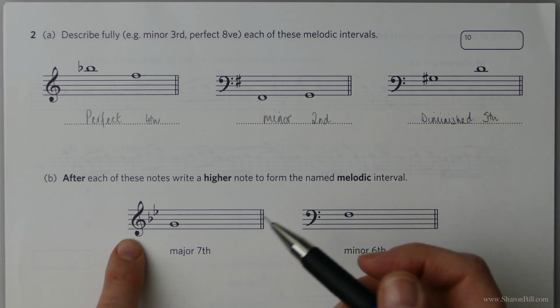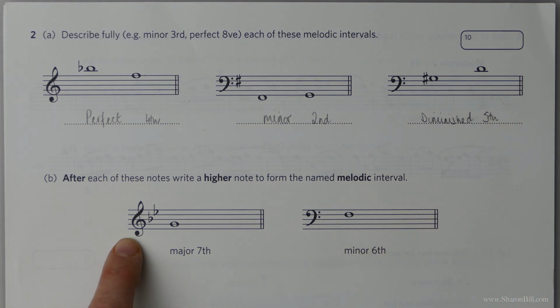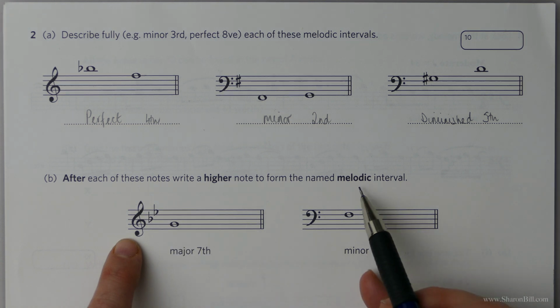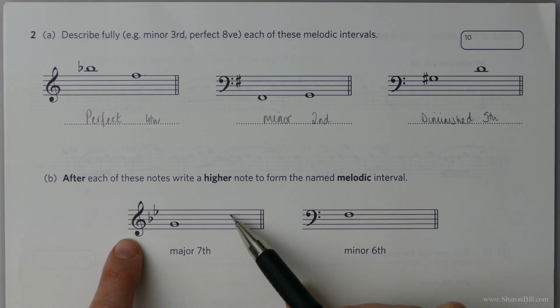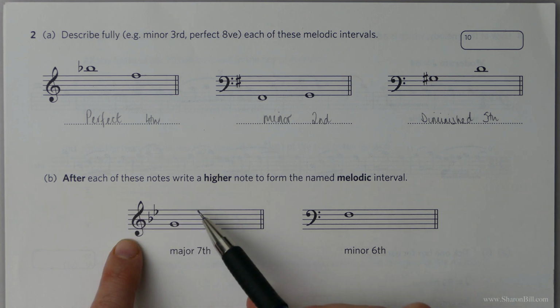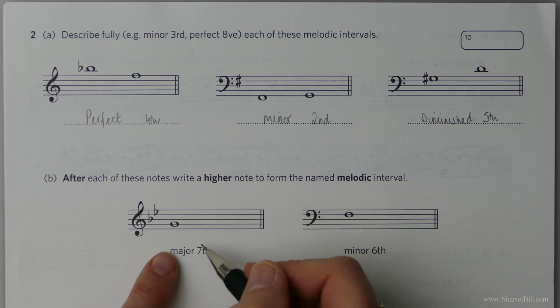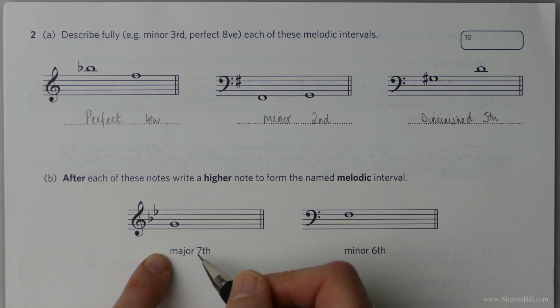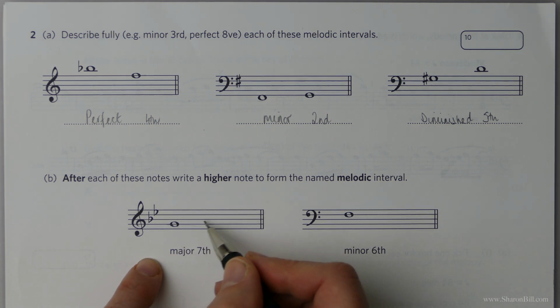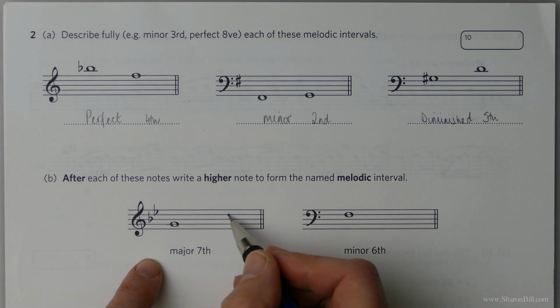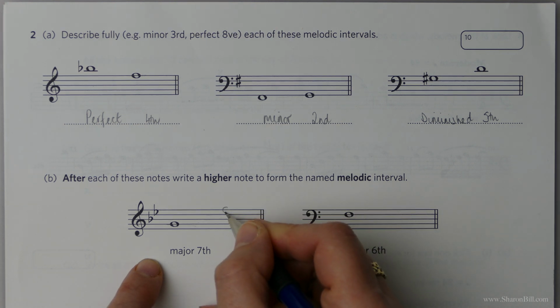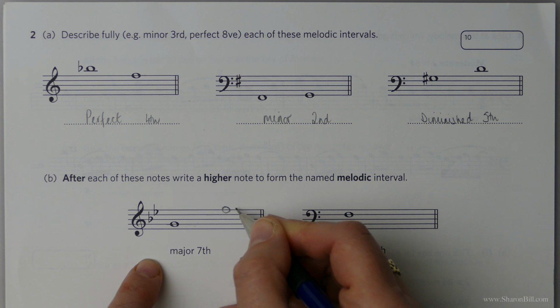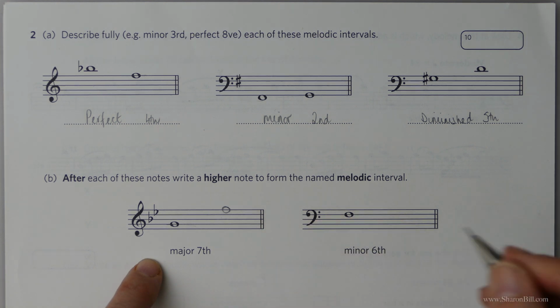Next one. Same principle again, and now we've got to create the melodic interval by writing a note one after the other, and we're always counting upwards. So we need to create a major seventh from this G in the treble clef. So let's just get the seventh first of all. 1, 2, 3, 4, 5, 6, 7 takes us to F, seventh next door to the octave, which is the eighth.